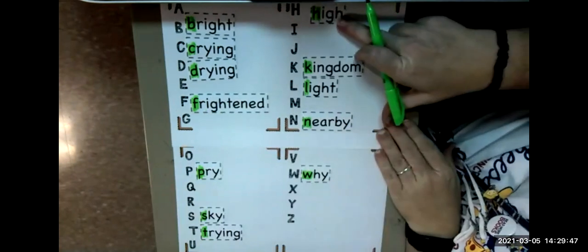Now we have the word high. The first letter is the H. So it's going to go on the H's. Now we have the word might. What's that first letter?